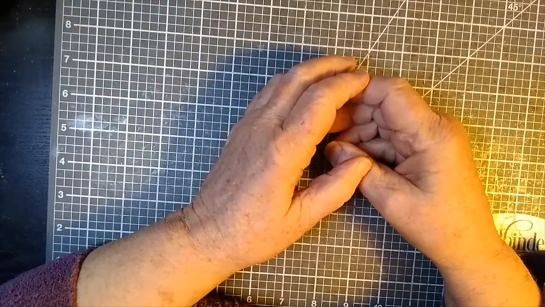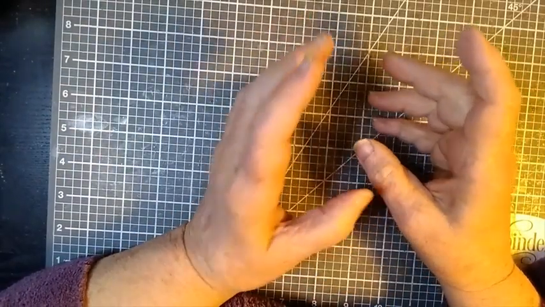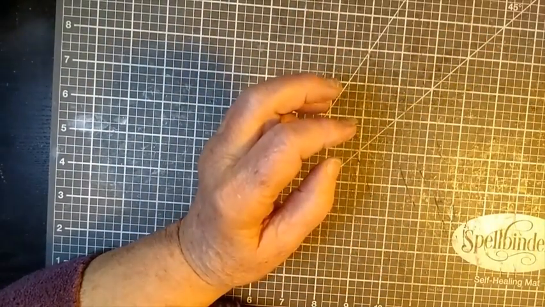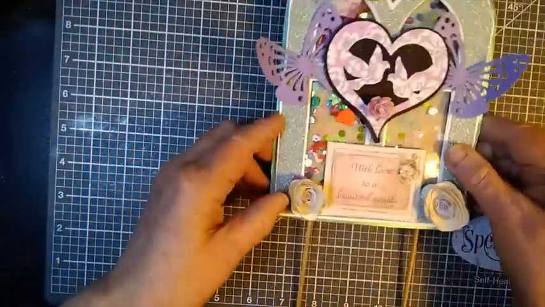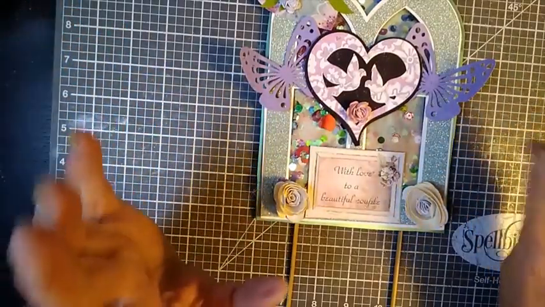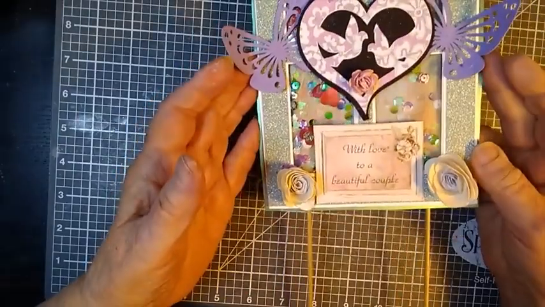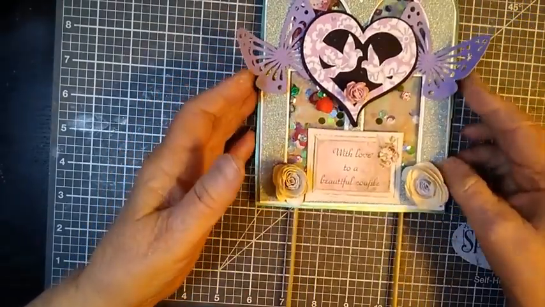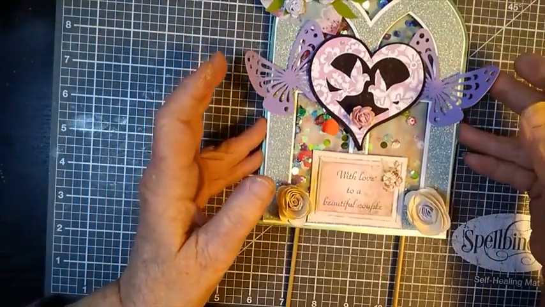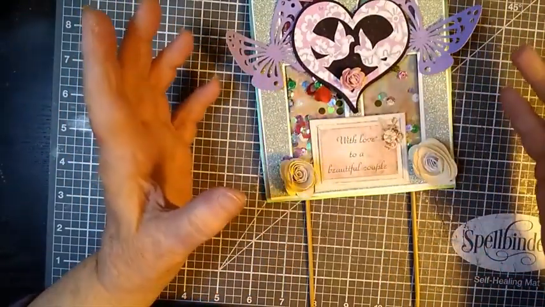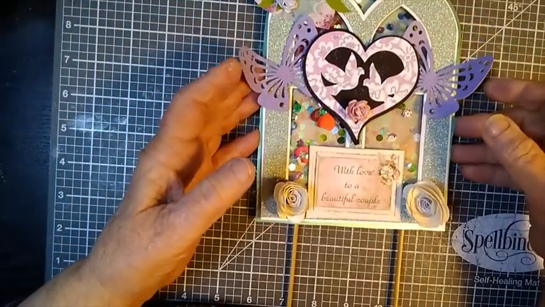Today I have a Canvas Workspace tutorial for a shaker, but it's not a shaker card. In this case it's for a shaker cake topper, as you can see here. Sadly, I don't have a cake to place it in, but it was a fun project to do nevertheless. And as you can see, it's in the shape of a cathedral or a church window. I've made this to go along with perhaps a wedding cake or an engagement party.